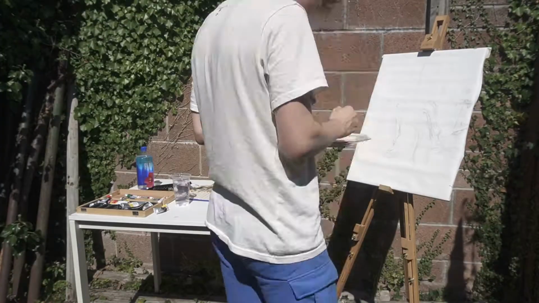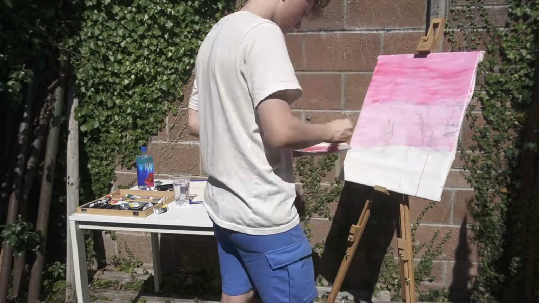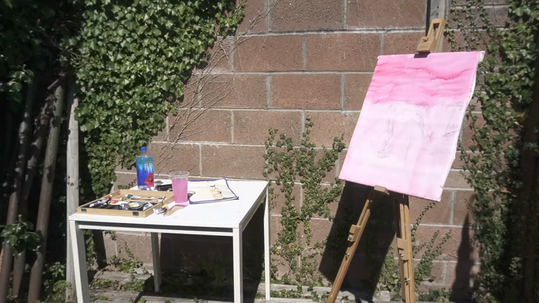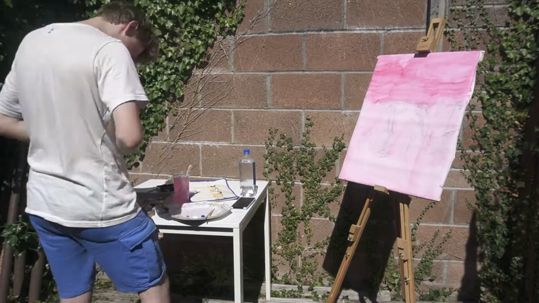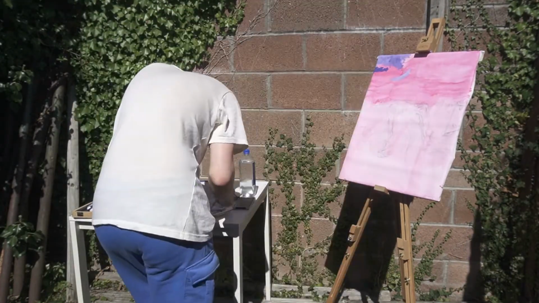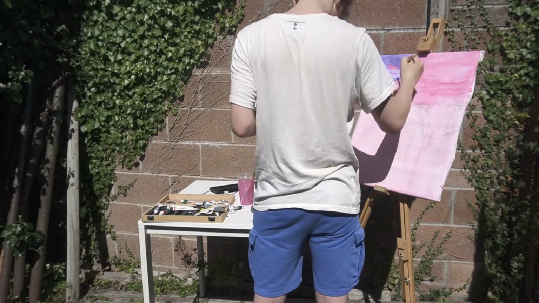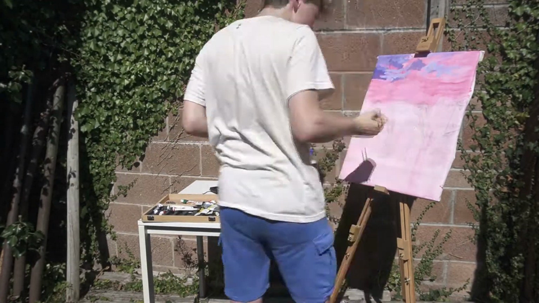So what I'm doing now is just adding the paint for the backdrop, just so that when I start painting, there won't be any white in the back. It'll be red. So just to make it look that little bit more professional.